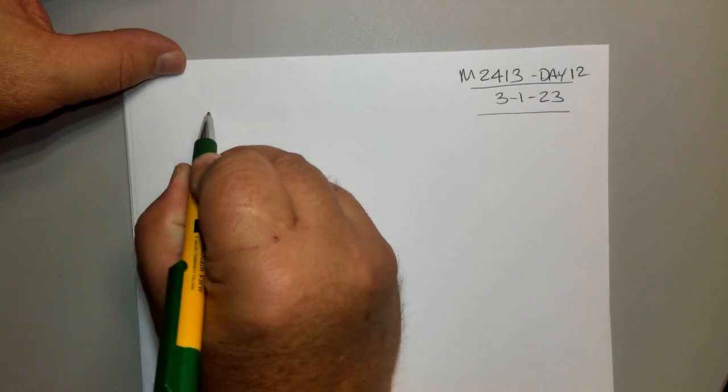Go through all the different types of functions that we encounter. We're going to look at constant functions, linear functions, polynomial, and exponential.